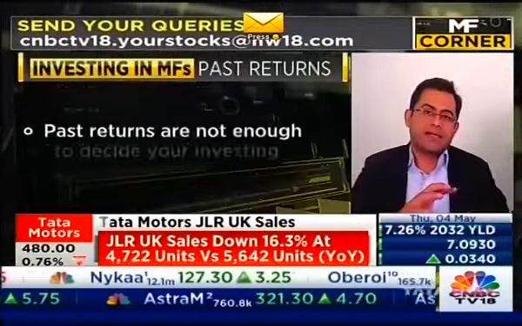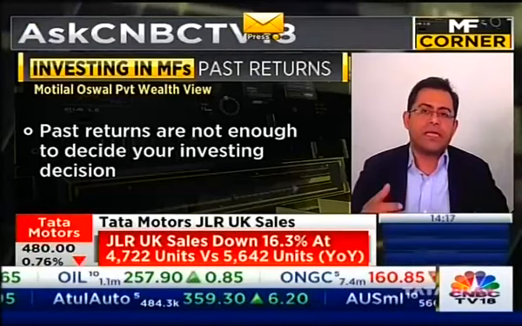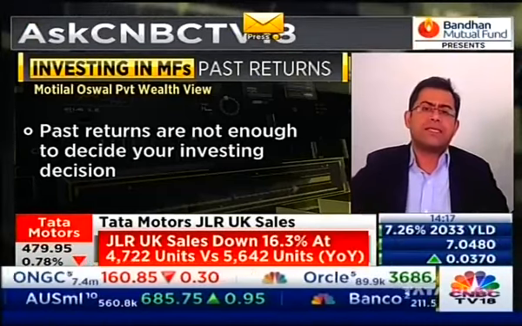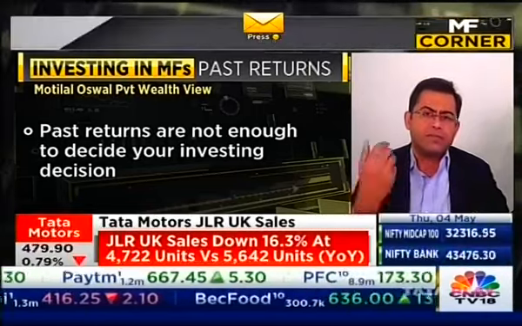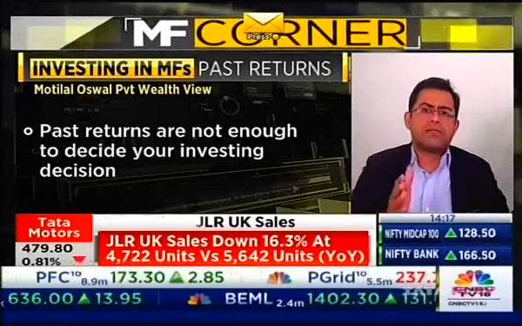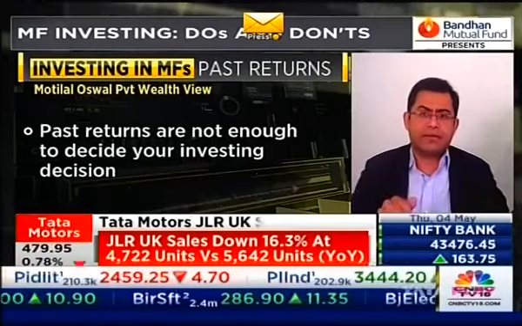The reason is that just because the last 3 to 5 years have been good for a particular fund or fund manager, there is absolutely no guarantee that it will continue doing so in the future. It's like looking at the rear view mirror and driving a car, right? And you know what happens when you do that. So what is a better way of evaluating funds? And this is backed by data, by the way.